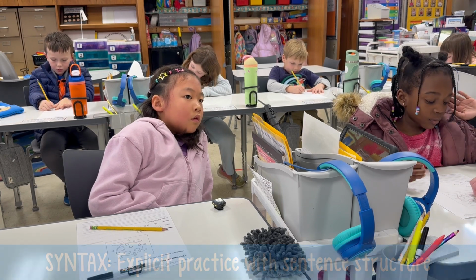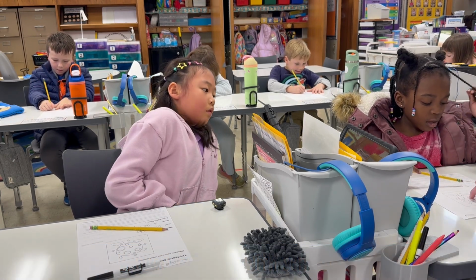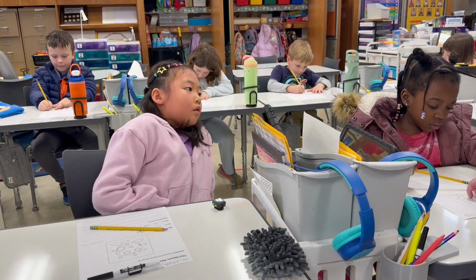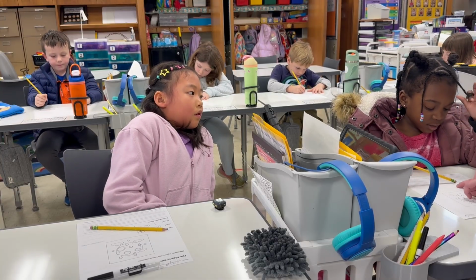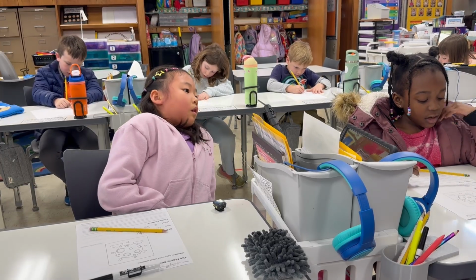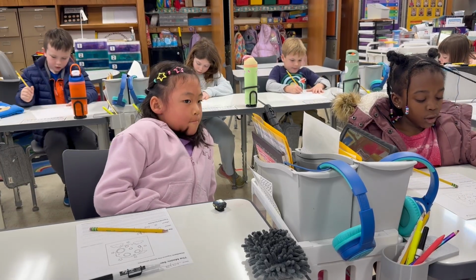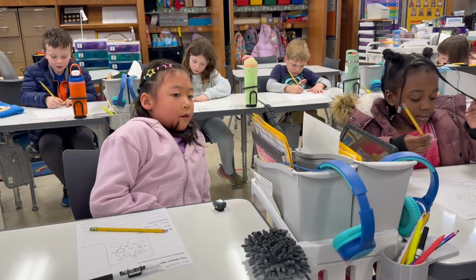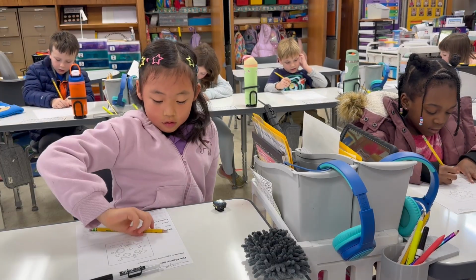Let's try it again. Ready? At night, the moon glows in the sky. Does that make sense? Yes. Say it one more time. At night, the moon glows in the sky. All right. You both can write it. Excellent.